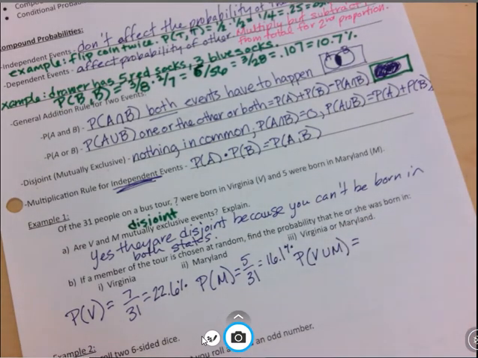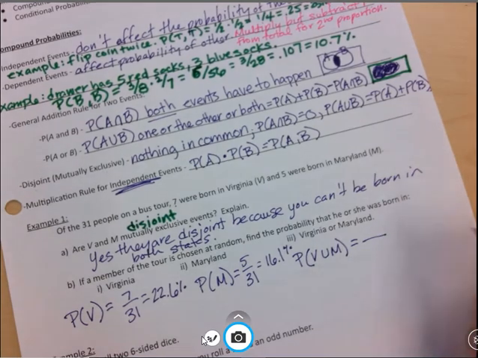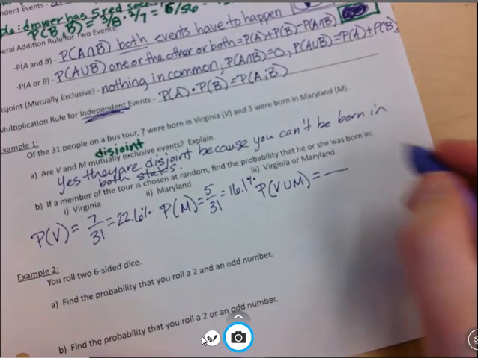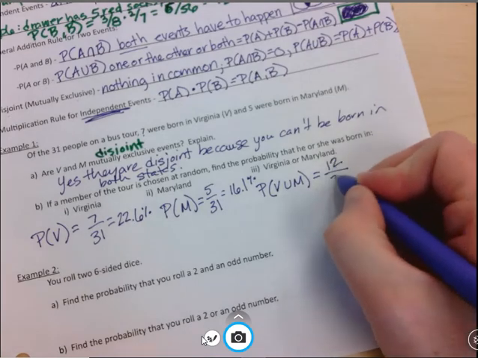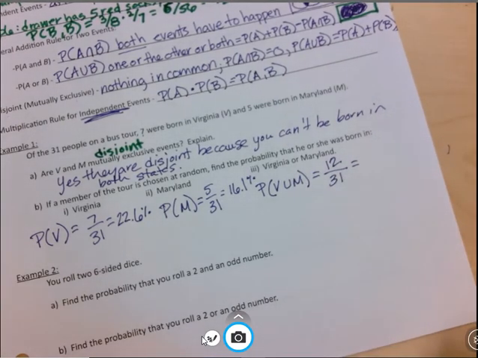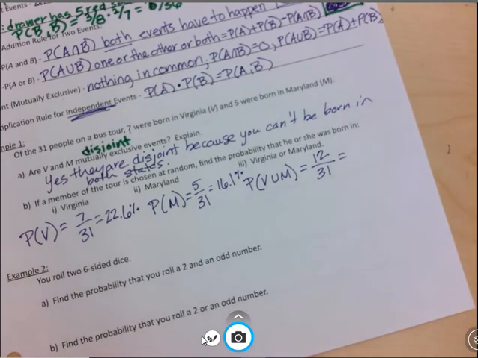Okay, so the probability if that's Virginia or Maryland, what will your numerator be? 12, thank you. And still out of 31. Did anybody get that as a percentage yet? Not yet? All right, go ahead and divide it. You're going to need to be practiced at this.